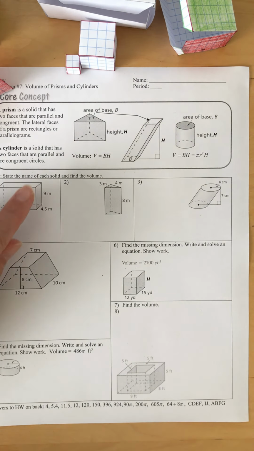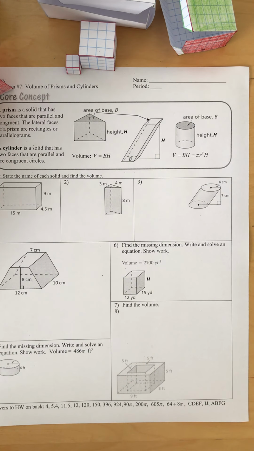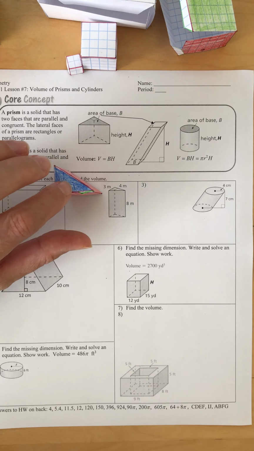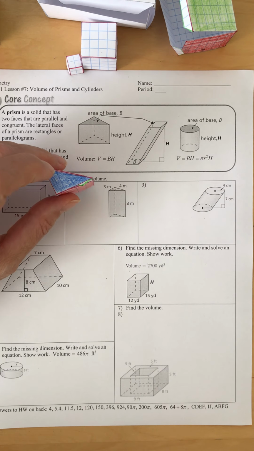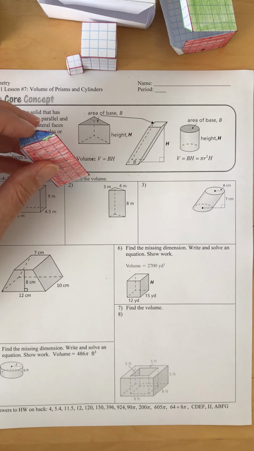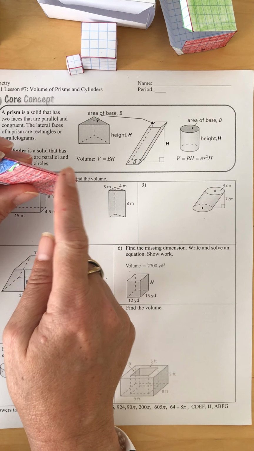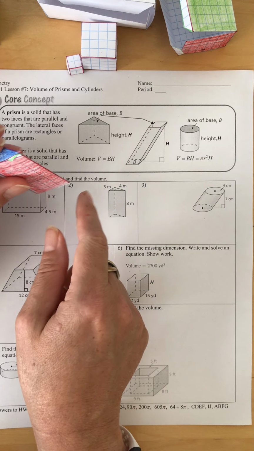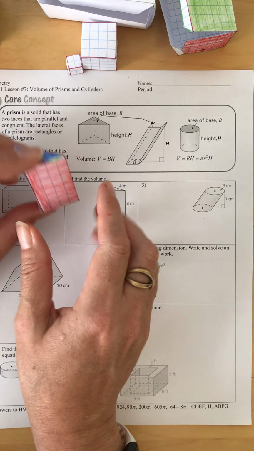So if I want to find the volume of one of these, I just find the area of the base, so in this case the area of the triangle, with 1/2 the base times the height of the little triangle, and then multiply it by the height of the prism. Now it can be a little confusing that we've got two heights.